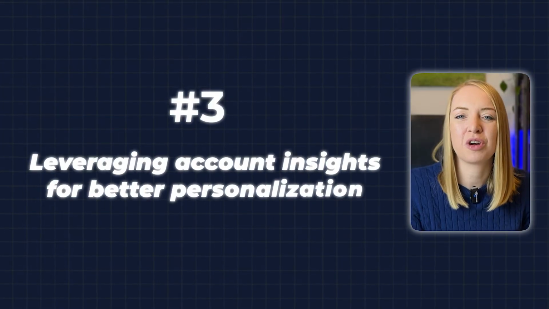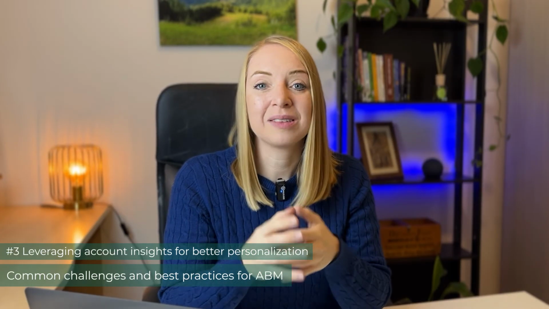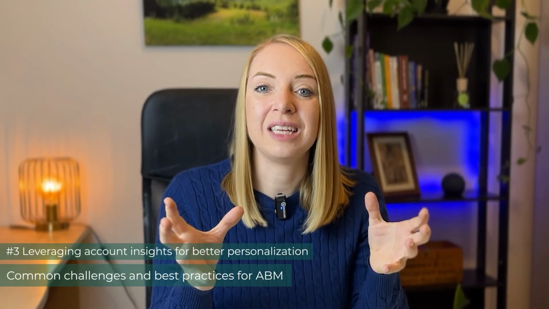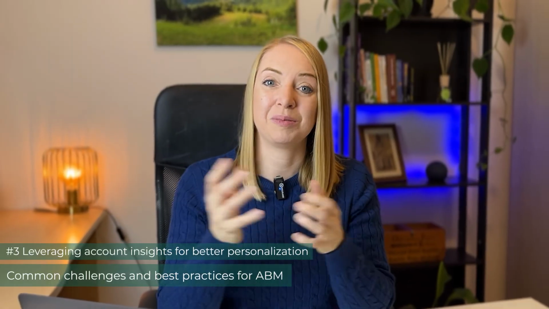And lastly, when it comes to the content, make sure you're really embracing the personalization. Research the accounts as best as you can and use the data to create content that really speaks to these companies, solves their problems and challenges.